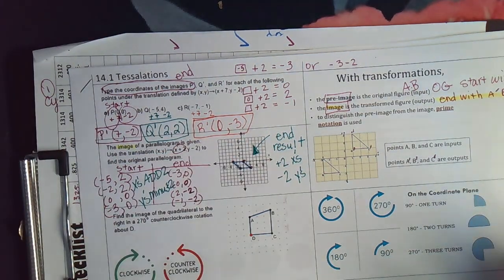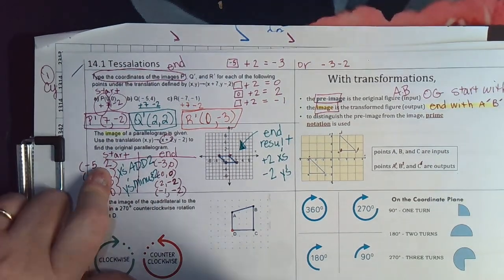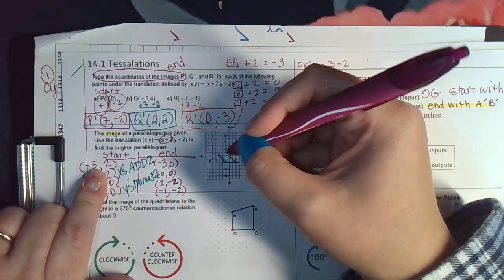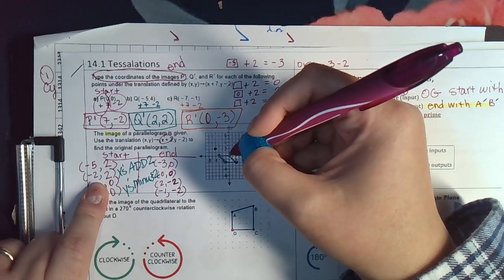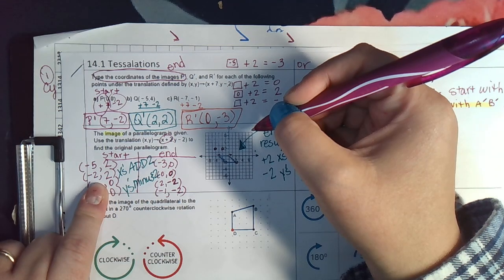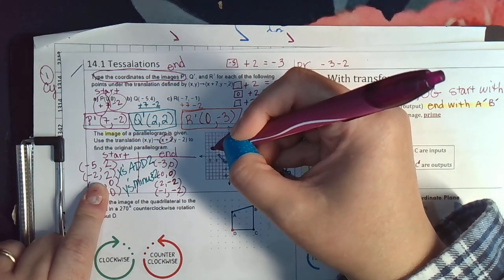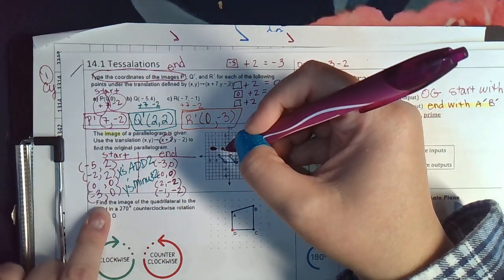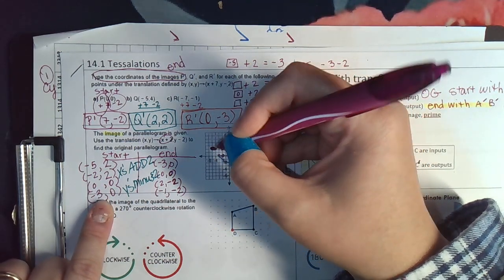So it says find the original parallelogram. My OG parallelogram, what I started with, should be left 5, up 2, left 2, up 2. I think I drew that wrong. Left 5 is over here. Then left 2, up 2, then 0, 0, and 0, negative 3.